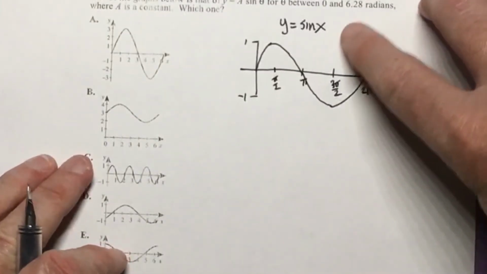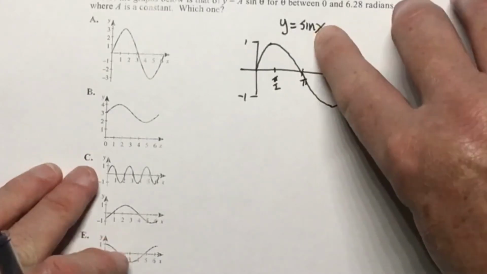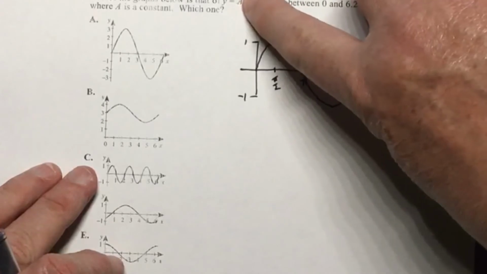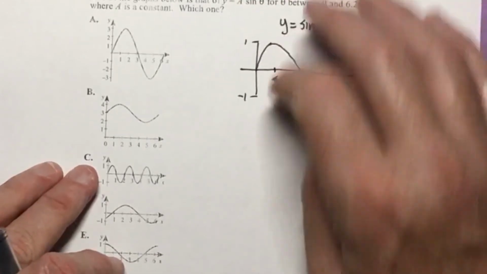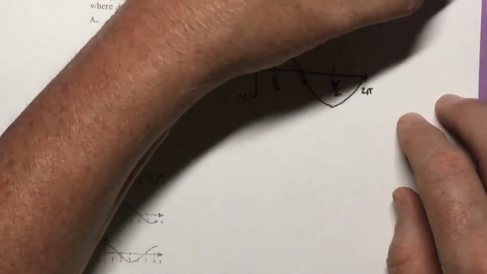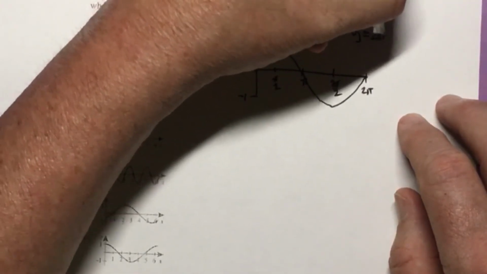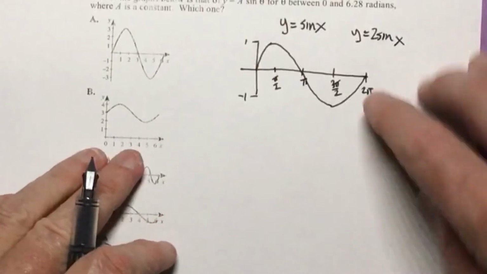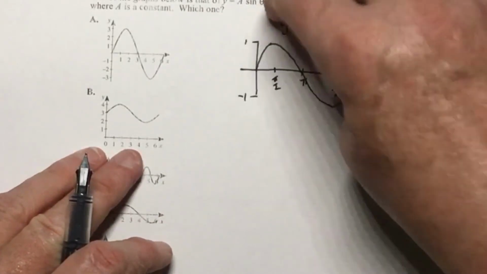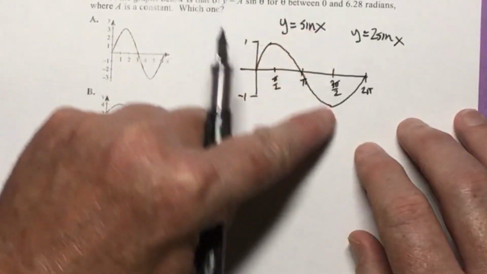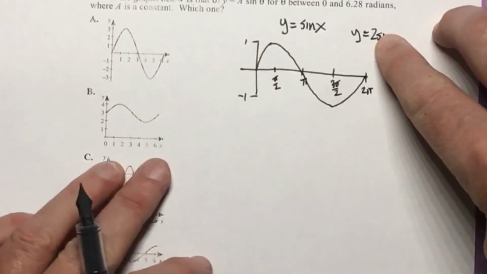We saw from the last problem that if you put some value in with the x, that changes the period. But if you put a value in front, like A, that just changes its height. For instance, y equals 2 sine x just means instead of going from 1 to -1, it's now going from 2 to -2. It just changes what's called the amplitude. It makes it go higher or lower by that amount.